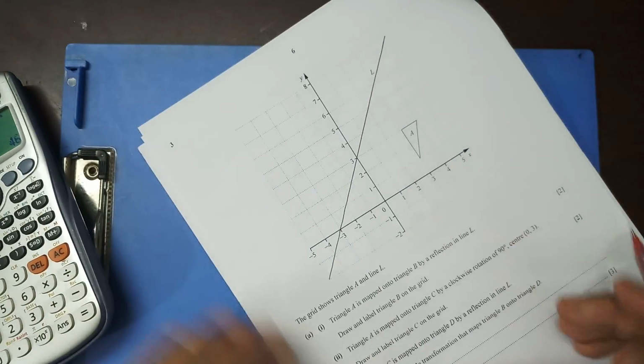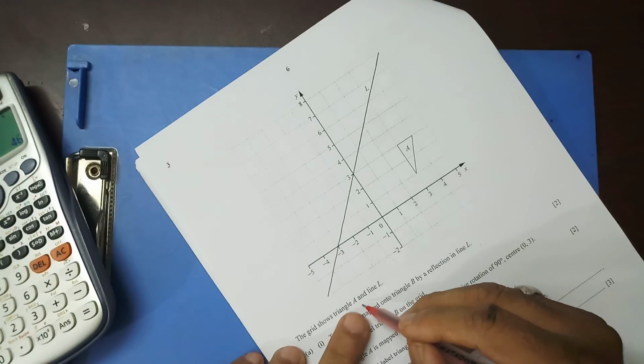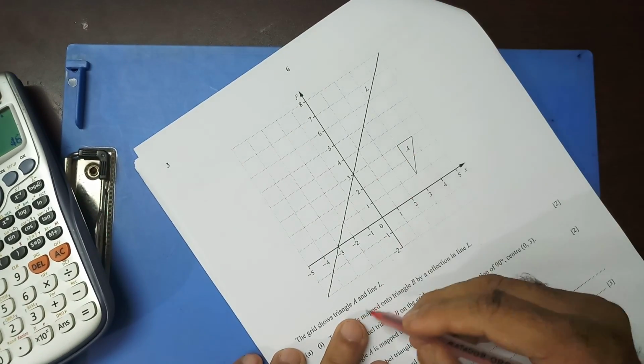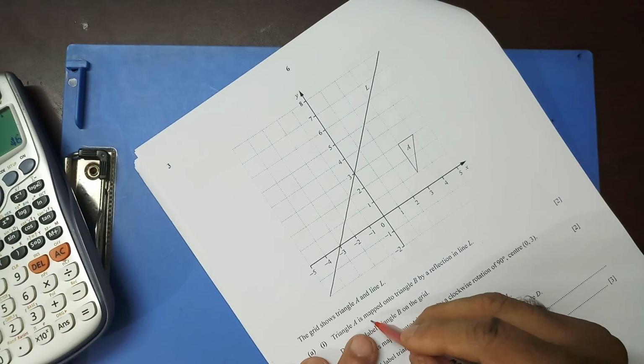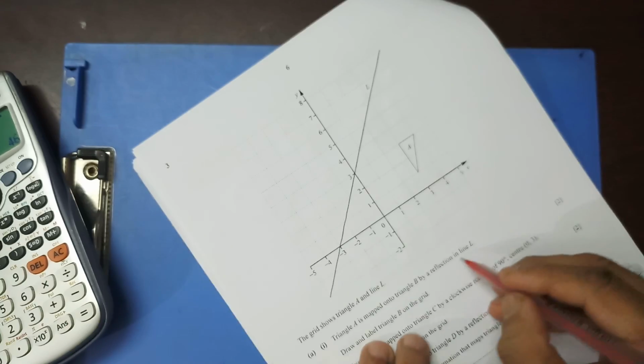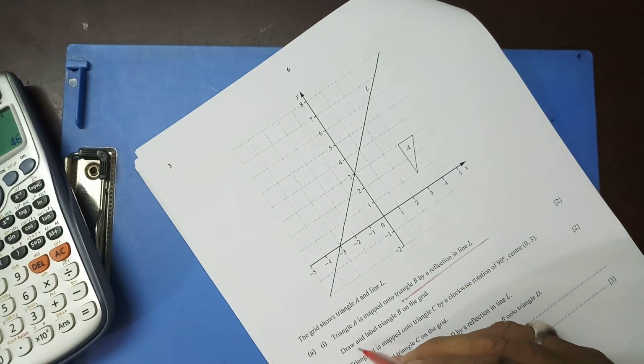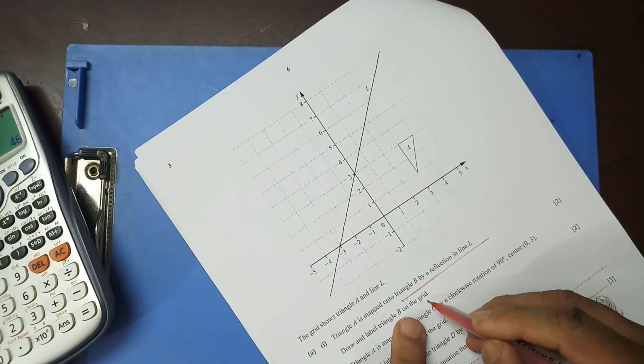Now let's go for the next one. It's a transformation. The grid shows triangle A and line L. So this is line L and A is here. Triangle A is mapped onto triangle B by a reflection in line L. Okay, this triangle is reflected onto that one. Draw and label the triangle B on the grid.